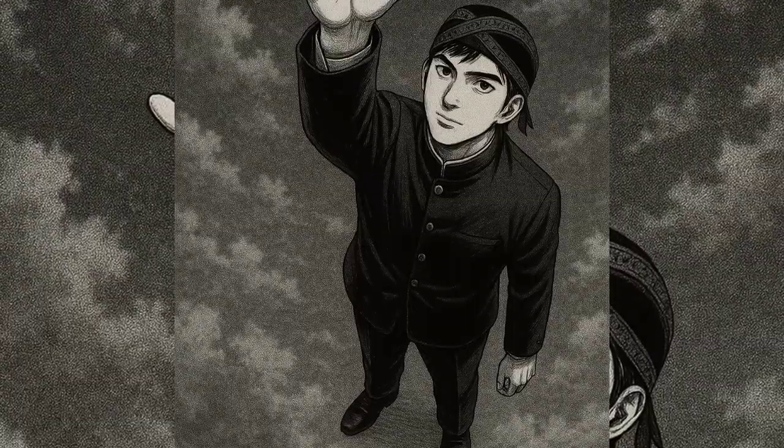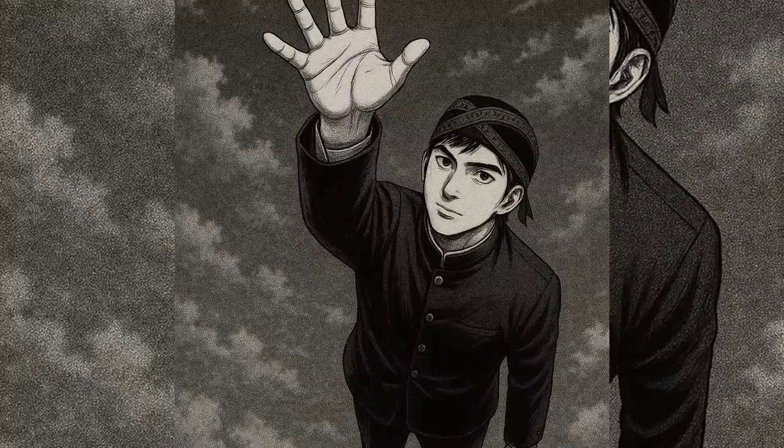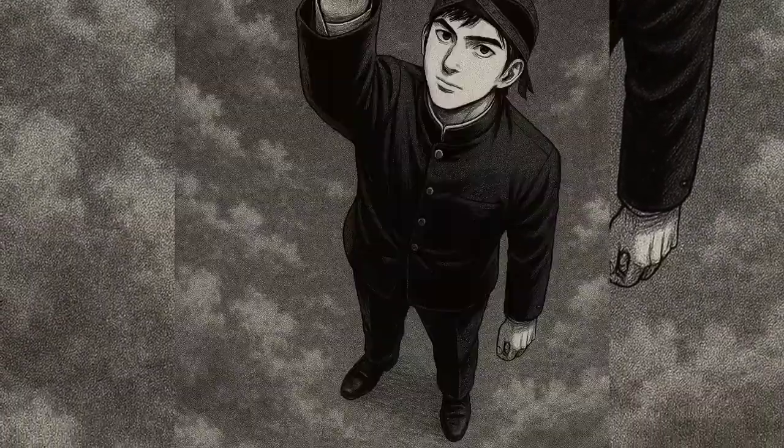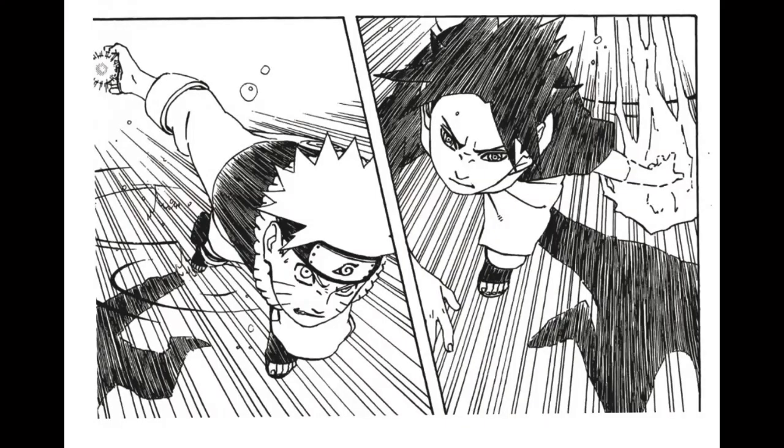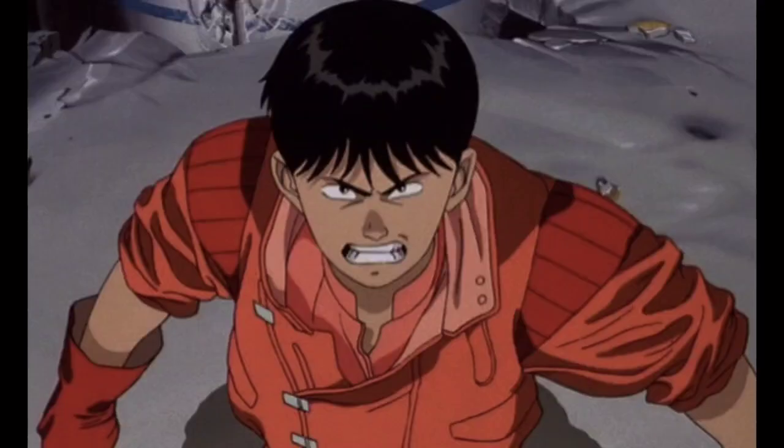Then comes the high-angle shot, taken from above looking down. This angle usually makes a character appear smaller, weaker, or more vulnerable. In action manga, it's often used when a character has been defeated or cornered. For example, when a soldier kneels on the battlefield and the camera looks down from above, readers can instantly feel the helplessness of the situation.